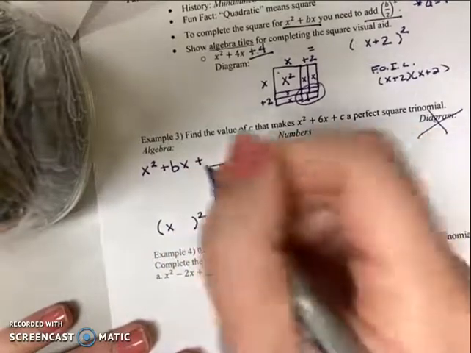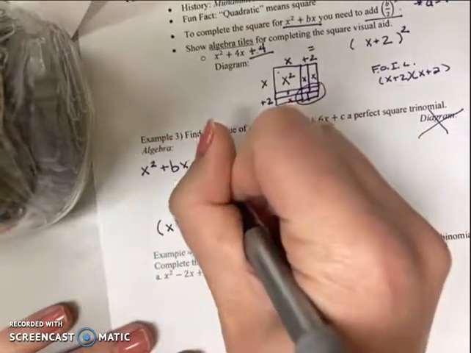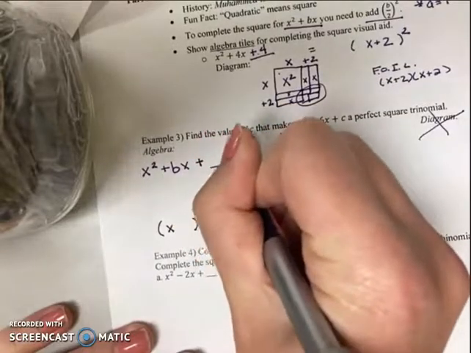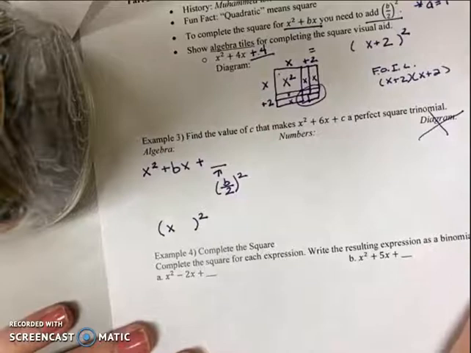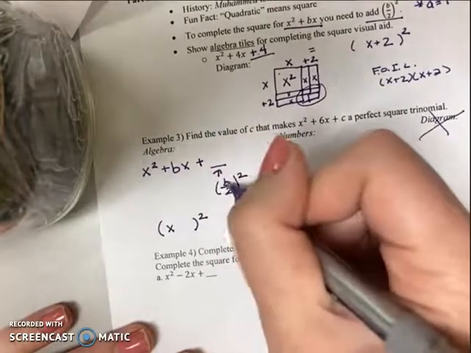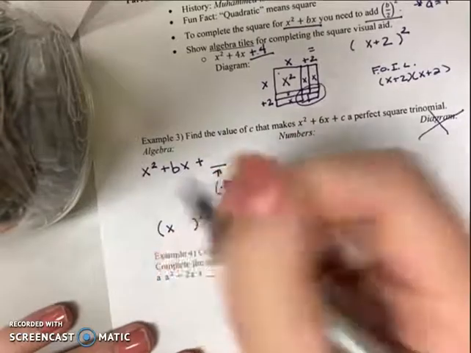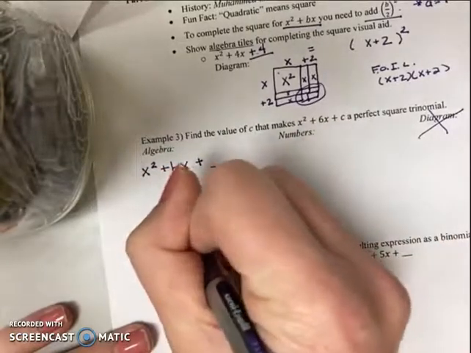That number just so happens to be b divided by 2 squared. So I'm going to add b divided by 2 being squared, but when I plug it into my perfect square, it's just plus b over 2.